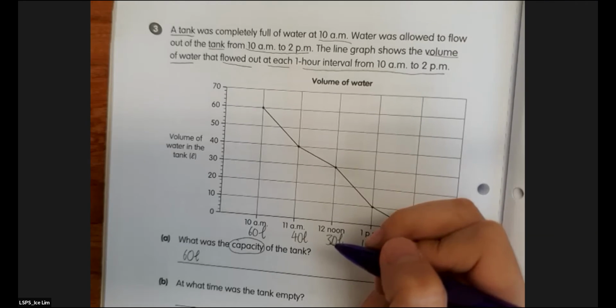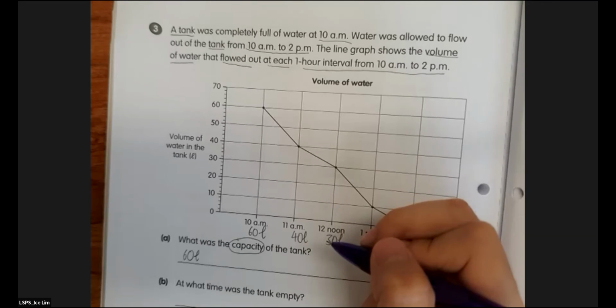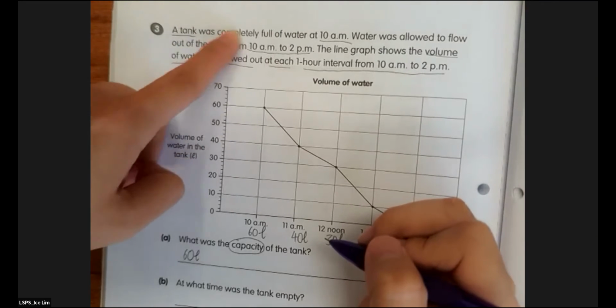Look again. Yes, Kaisa? The total volume of water a container can hold. Still something is missing. A keyword is missing. Look at the question. The question states a very important keyword that explains the word capacity. What words are those? Thank you very much. So these two words are very important. You missed out these two words.